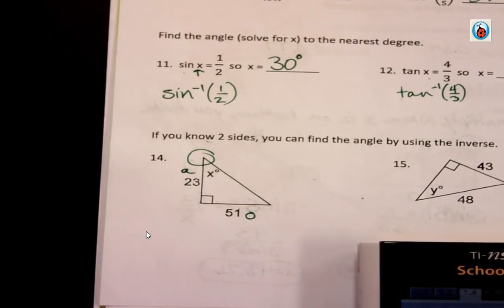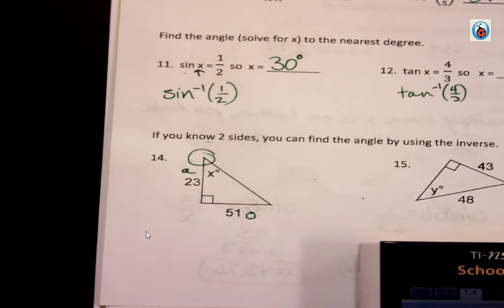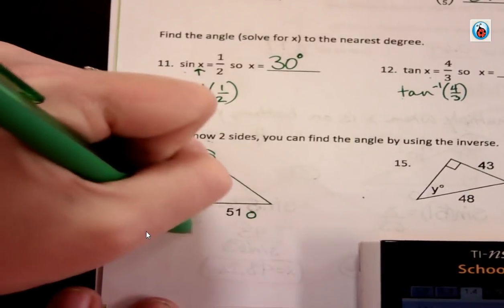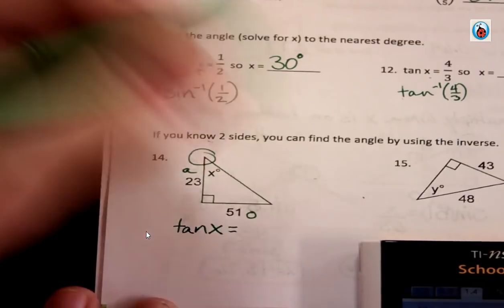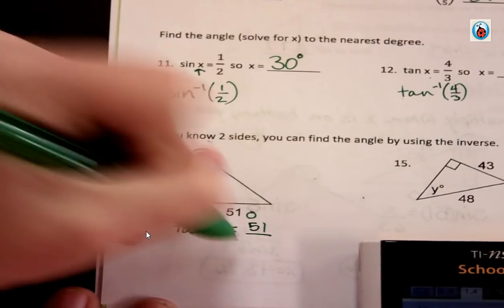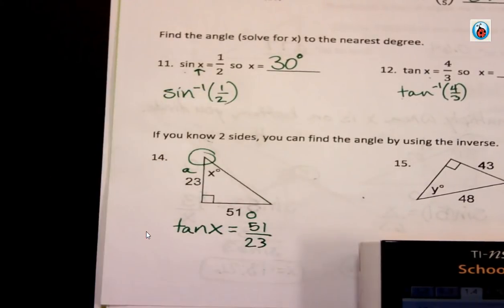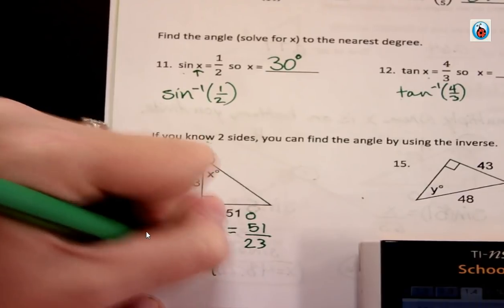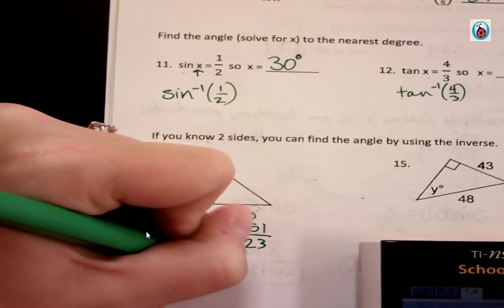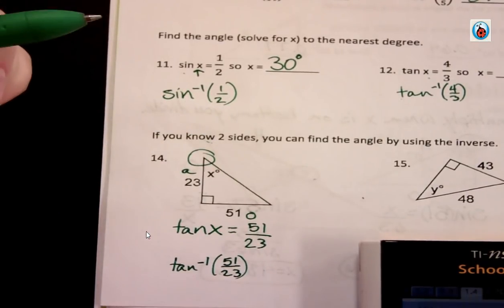And then you got to figure out, what am I using? Sine, cosine, or tangent? Well, we don't have the hypotenuse, so we can't use sine or cosine. We have to use tangent. So tangent of our angle, which is x, is going to be equal to 51 over 23. So just like what we did in 11 through 13, now we change that to tangent inverse of 51 over 23 and put that in the calculator.